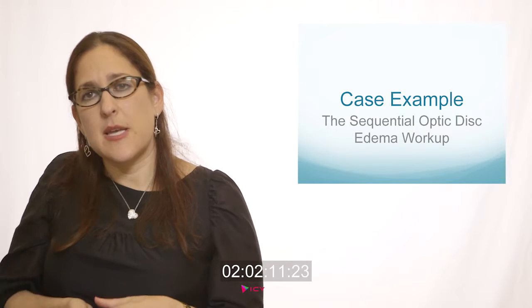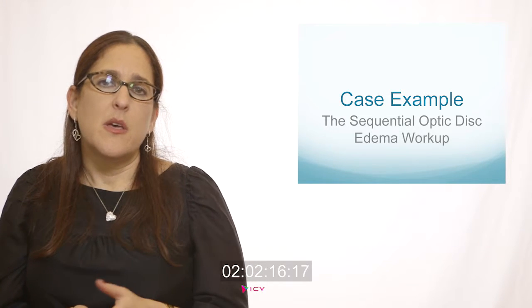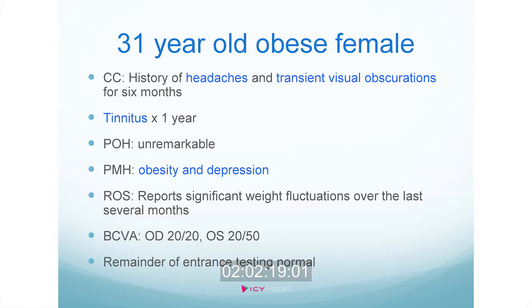So let's go through a case example of one of my patients that had optic disc edema. This was a 31-year-old obese female who came in complaining of headaches and transient visual obscuration. She told me that she just noticed that her vision doesn't seem right for about 6 months, but she couldn't recall the exact amount of time. She had ringing in her ears also, but that's long-standing, Dr. Rodman. It's been about a year, okay? She's very, very obese. She's depressed. She told me that she struggled quite a bit with her weight, that it fluctuates all the time. She's on and off diets.